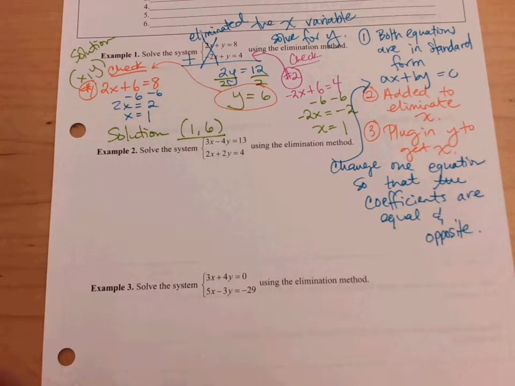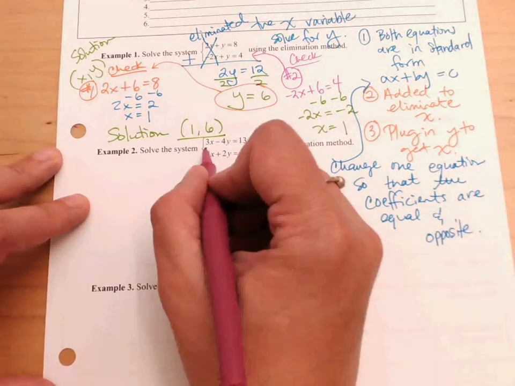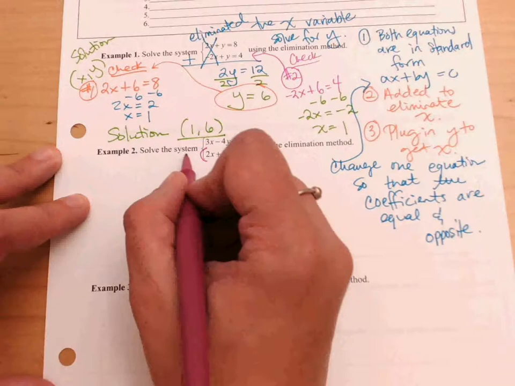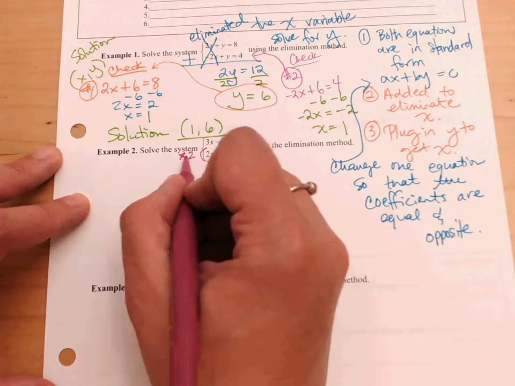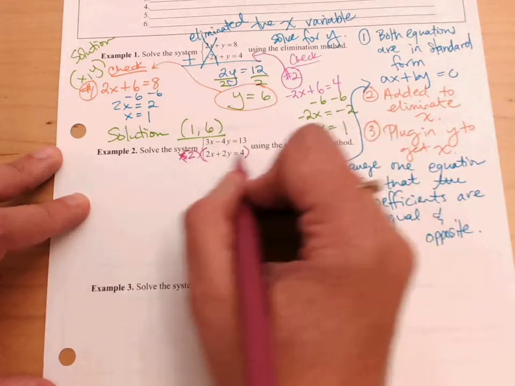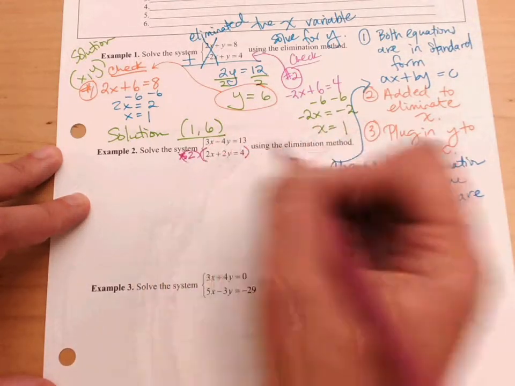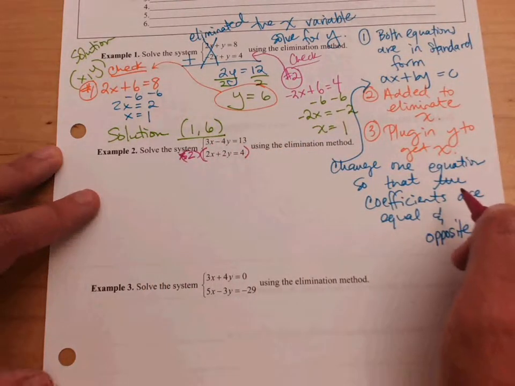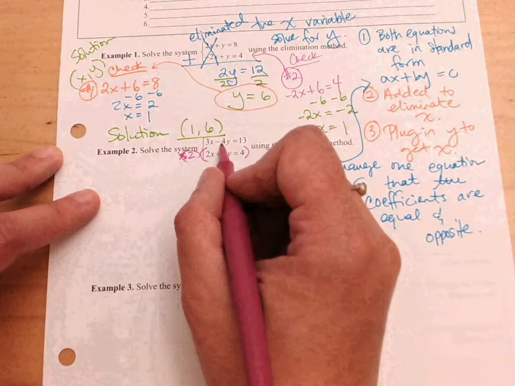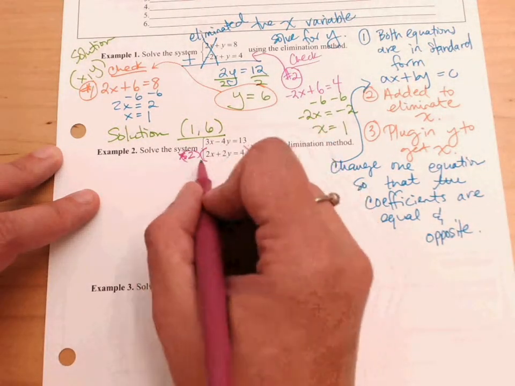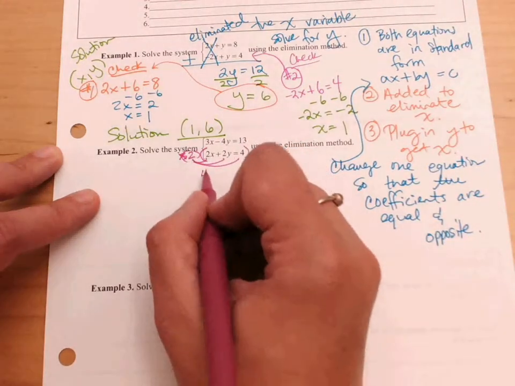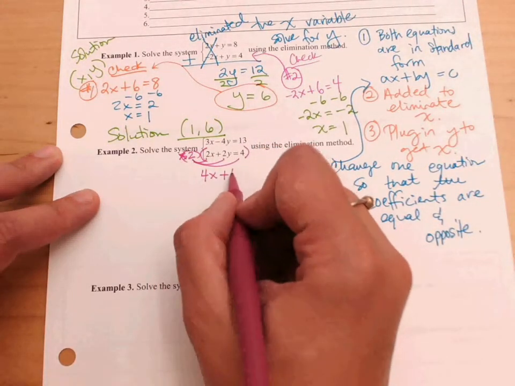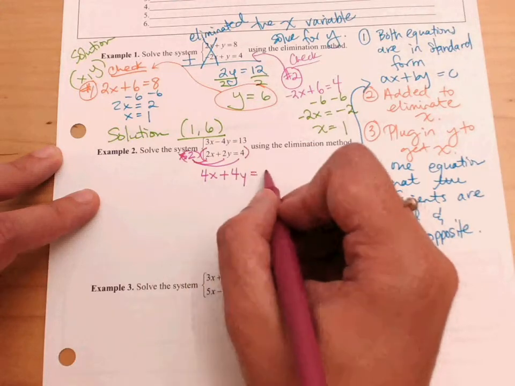I'm going to say it's going to be easier to eliminate the y's because if I multiply this whole entire equation by 2, times 2, right? I'm just going to put parentheses. What's going to happen to this y, the coefficient of y? Yes, it's going to be the opposite number, right? So if I multiply everything by 2, I get 4x plus 4y equals what?